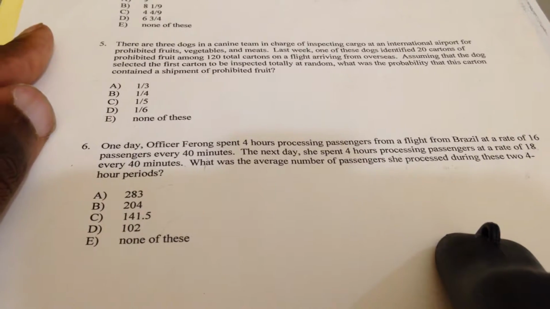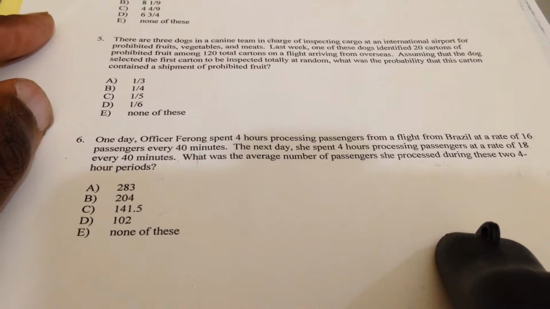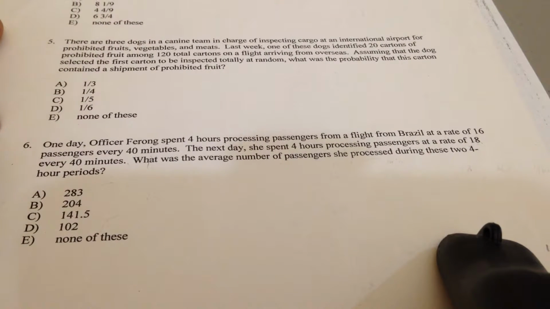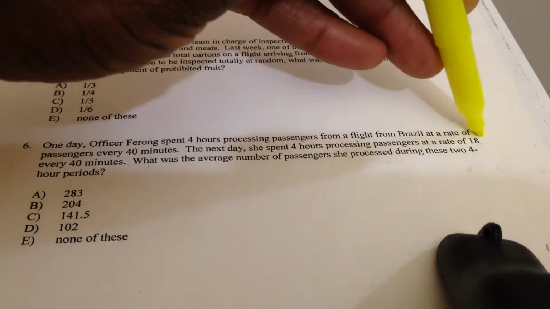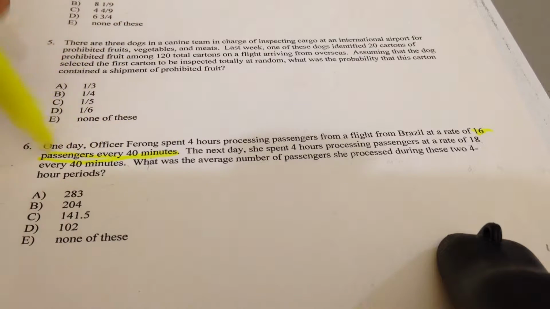One day, Officer Farang spent 4 hours processing passengers from a flight from Brazil at a rate of 16 passengers every 40 minutes. All right, so that's information we need, 16 passengers every 40 minutes. The next day, she spent 4 hours processing passengers at a rate of 18 every 40 minutes. Let me just highlight the 16 passengers every 40 minutes.